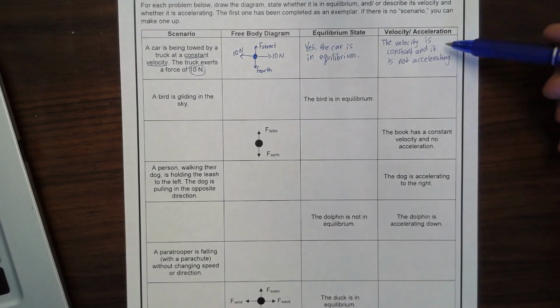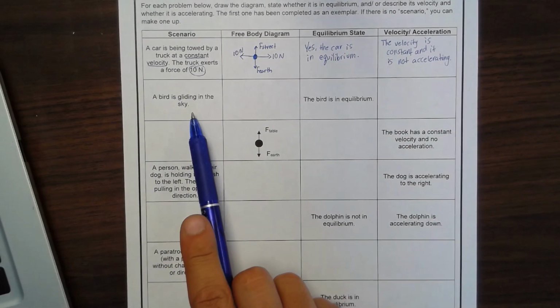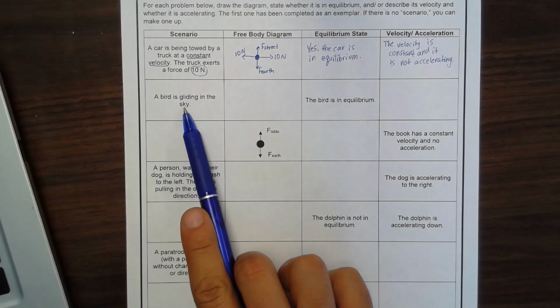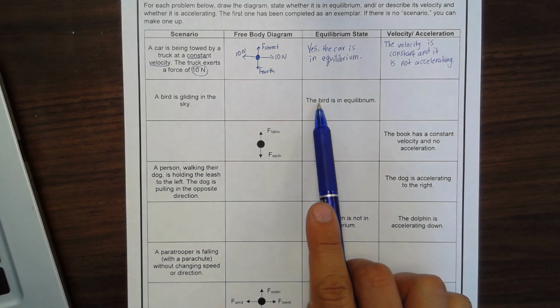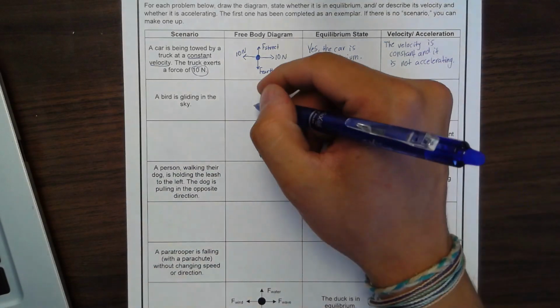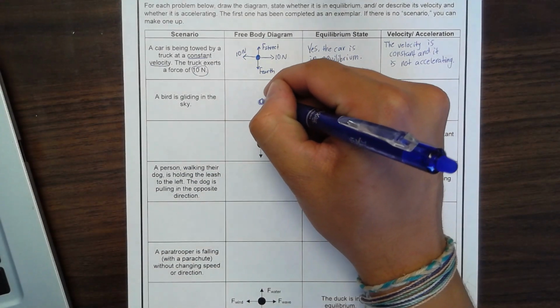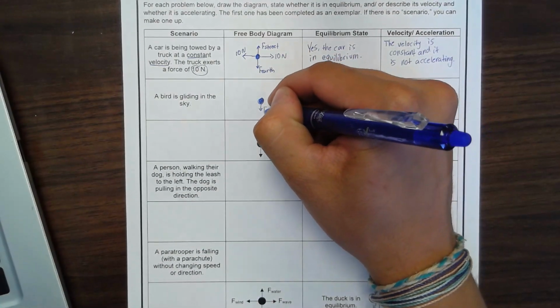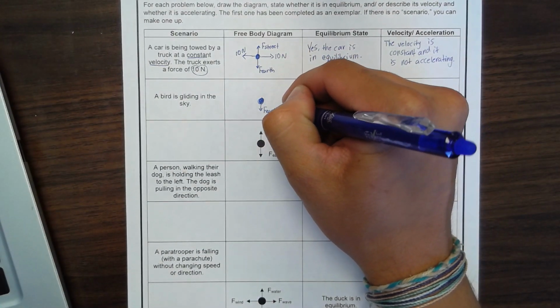Alright, so that's the first one. Let's take a look at the next one. I have two clues here. A bird is gliding in the sky. Alone, that doesn't tell me too much, but then I also know that the bird is in equilibrium. So I'm going to draw a very artistic bird. Done. And I know that the bird is still being pulled by Earth.